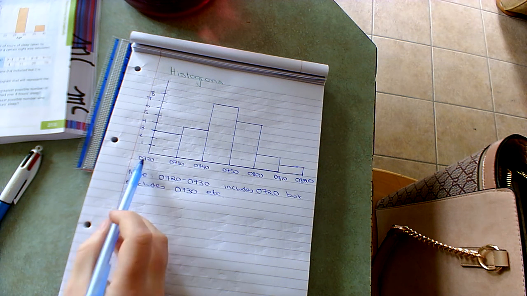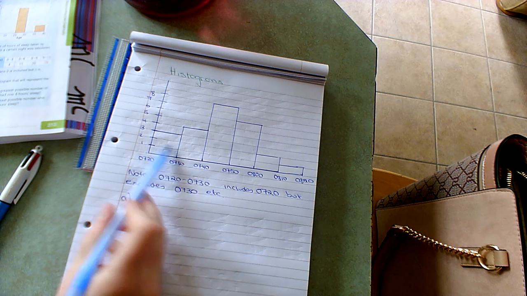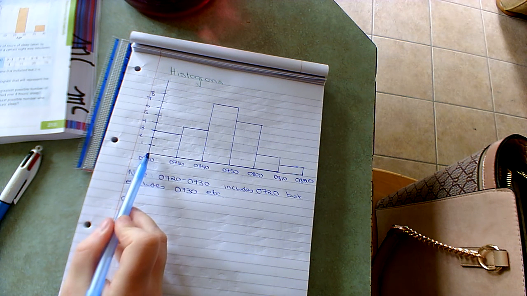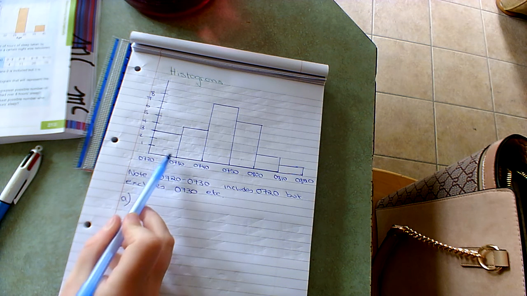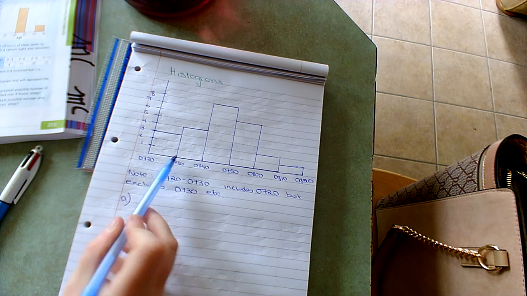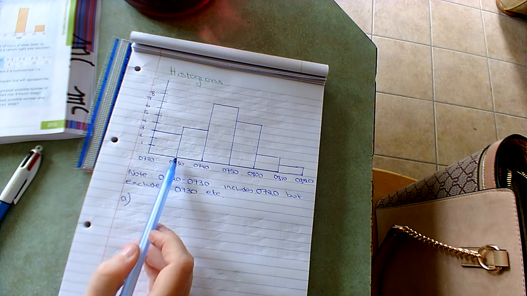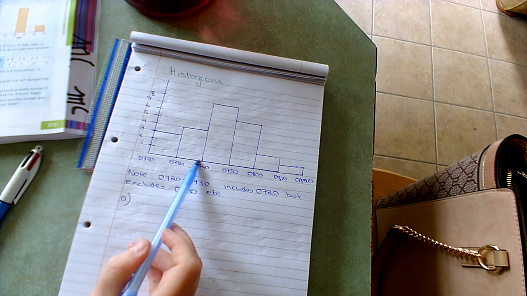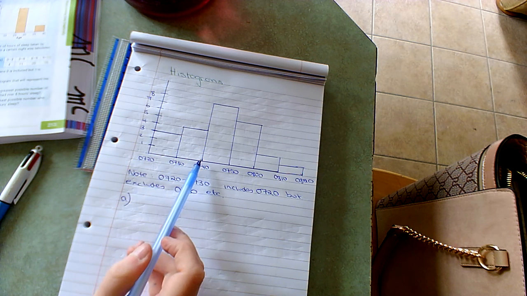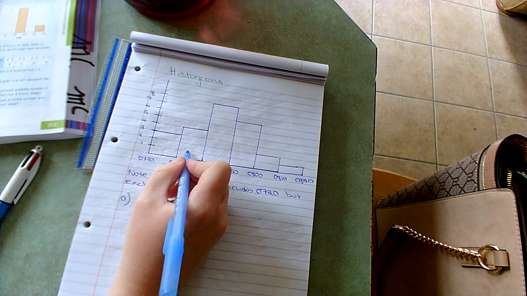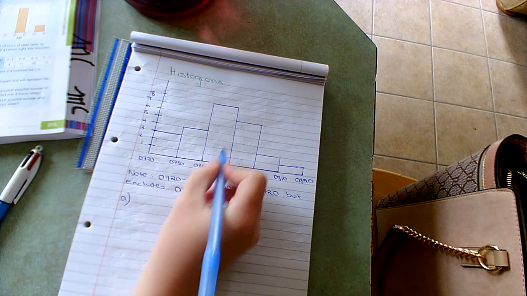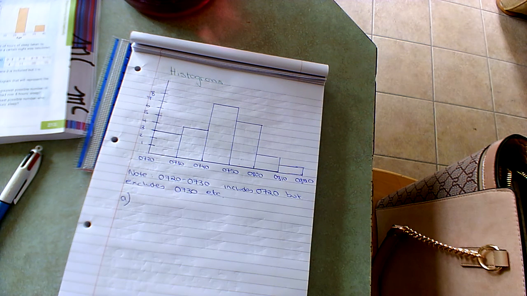So I need to see, okay, so along here I have this bar represents people that arrive between 7:20 to 7:30, but it does not include people that arrive at 7:30. This bar includes people that arrive from 7:30 to 20 to 8, but does not include people that arrive at 20 to 8. So basically if you arrive at 7:39, you're going to be in here, but if you arrive at 7:40, you're going to be in this bar here.